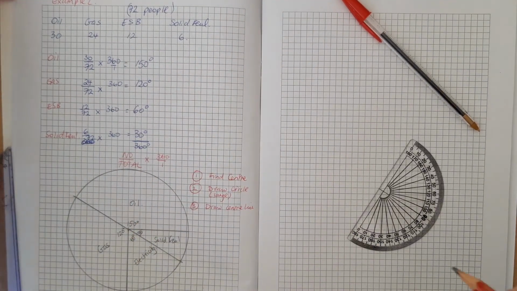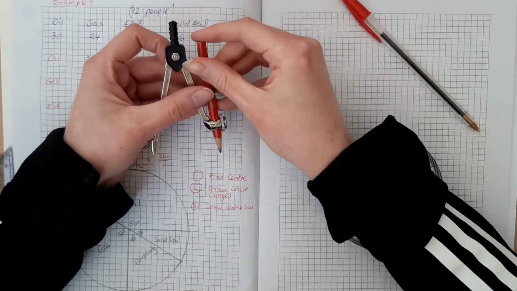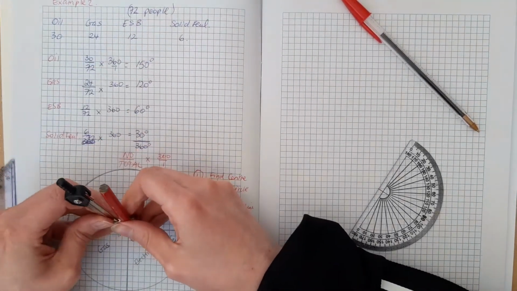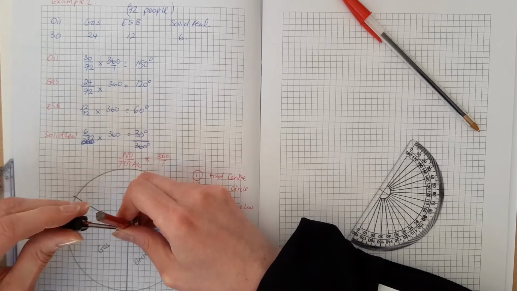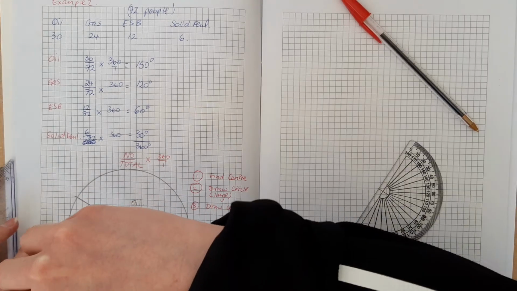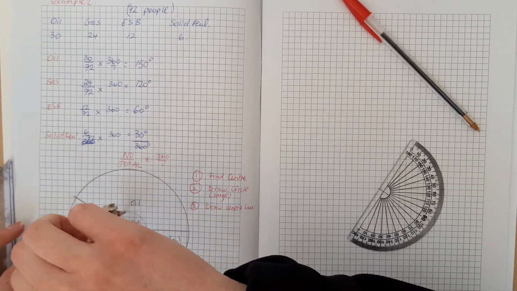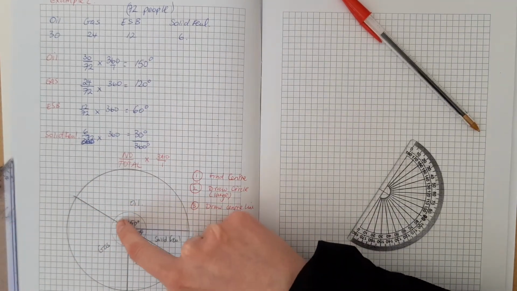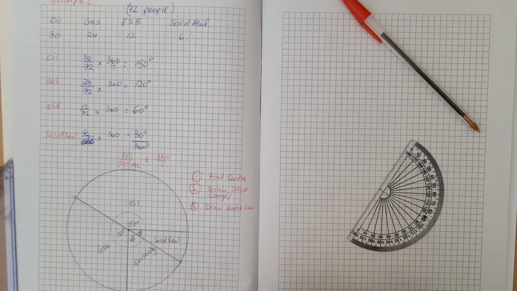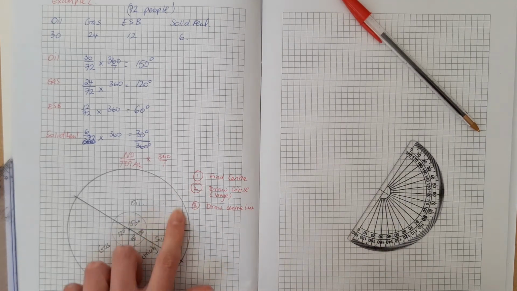And the last thing I'm going to do is I'm going to grab my compass for a second time. I'm going to line it up like I did earlier on, and I'm going to draw a little circle around the angles to make it nice and neat. Don't have to do this, but it's just showing that in that distance there is 150 degrees and 120 degrees and 60 degrees and 30 degrees.